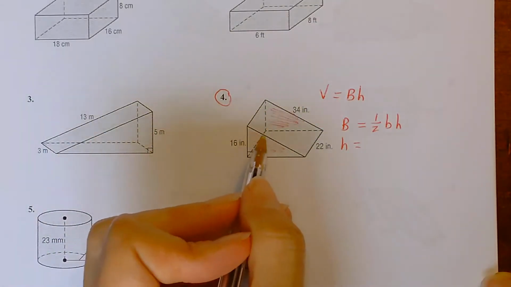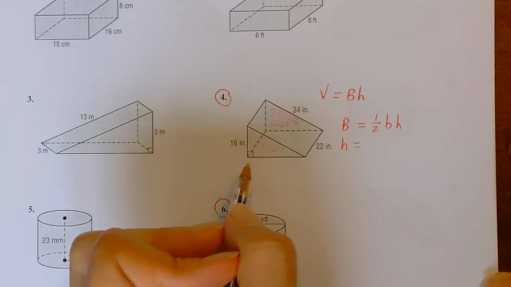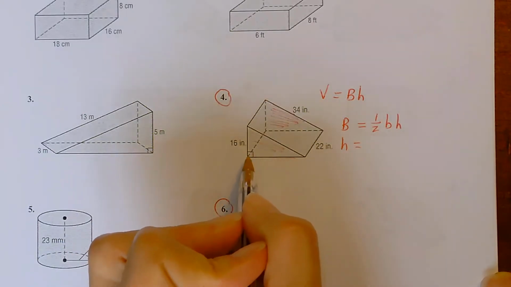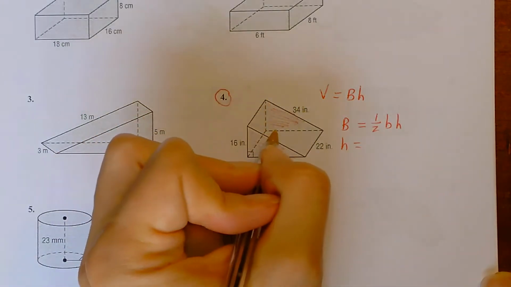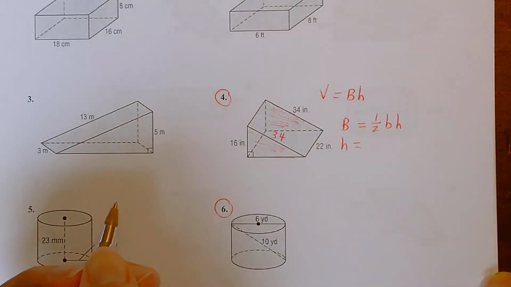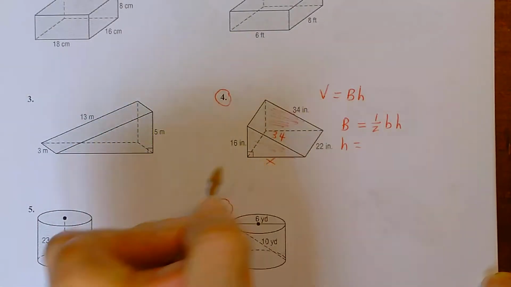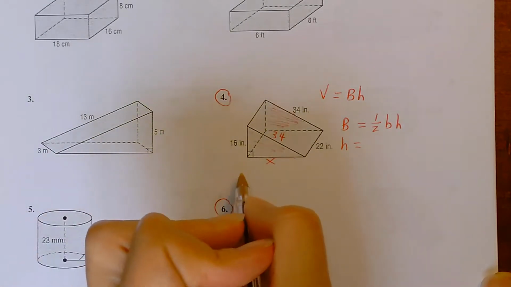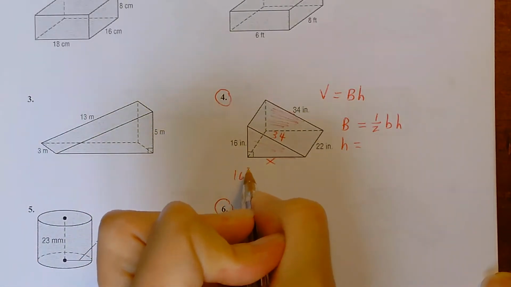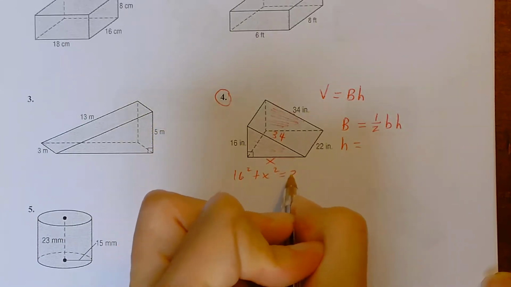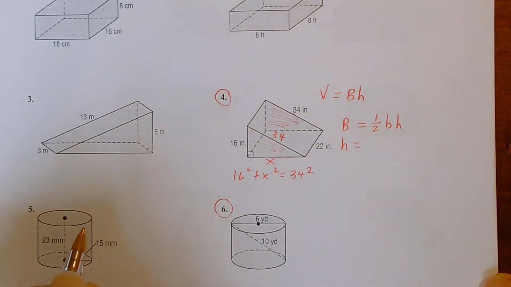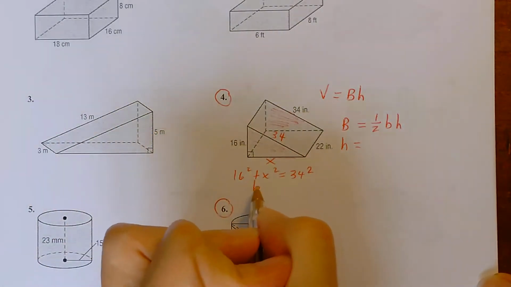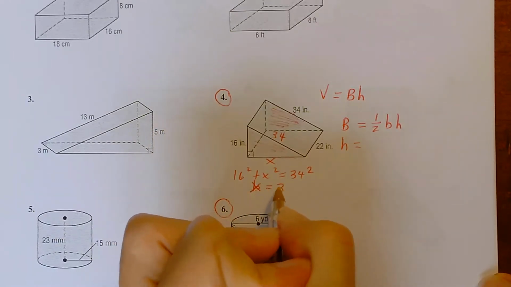All right, so now when we go to find the area of one of these triangles, and I try to do the base times height, I realize that I don't know the base. So I'm going to bring this 34 over, put it on the hypotenuse, and I'm going to put an x down here because I need that to be able to find the area of that triangle. Okay, so I'm going to do Pythagorean theorem. So I'm going to go 16 squared plus x squared equals 34 squared. Okay, when I solve that, I get that x is 30.